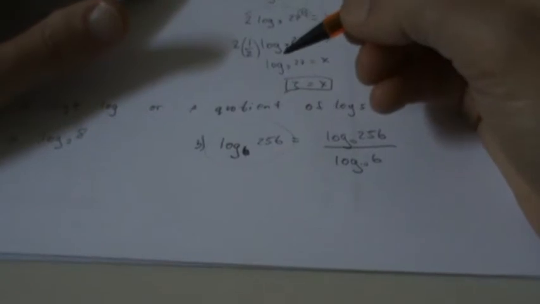I mean, 6 squared is 36, and 36 to the 6th... It actually could be 3.